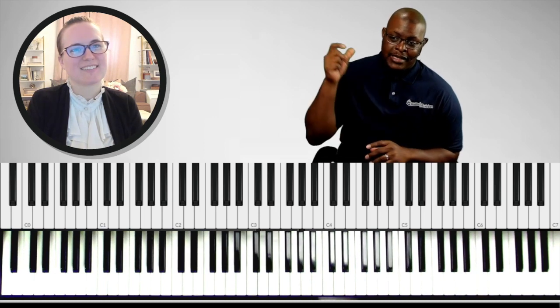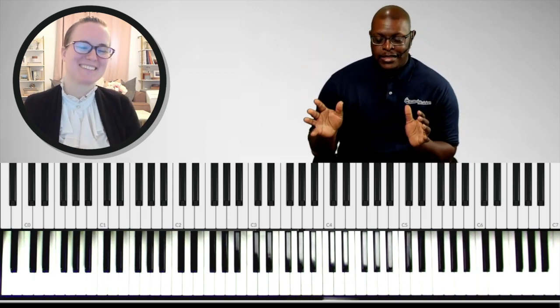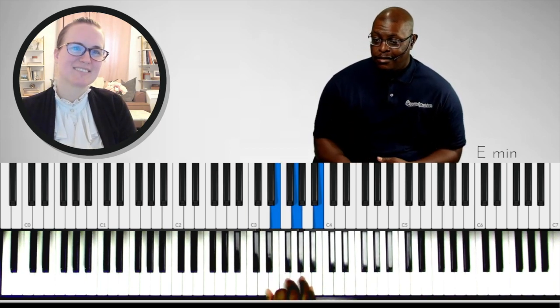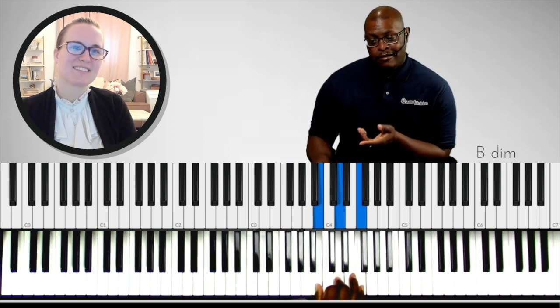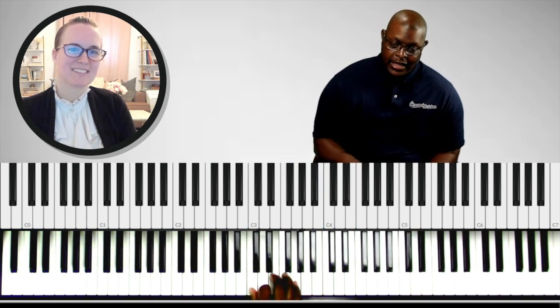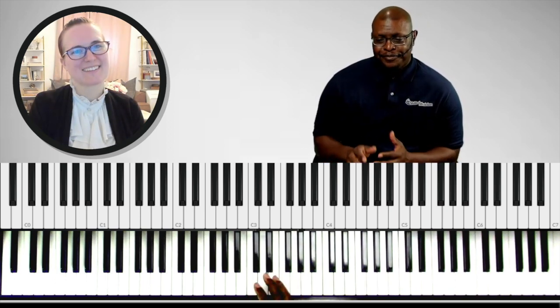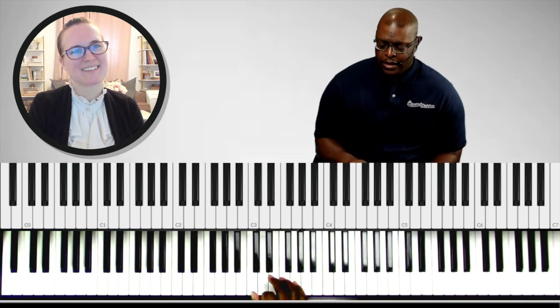This is part of the mediant substitution category. I know these sound like huge words, but what it means is there are 7 diatonic chords of the key. 1, 2, 3, 4, 5, 6, 7, right? And each chord is different and distinct, but they can function in similar ways.